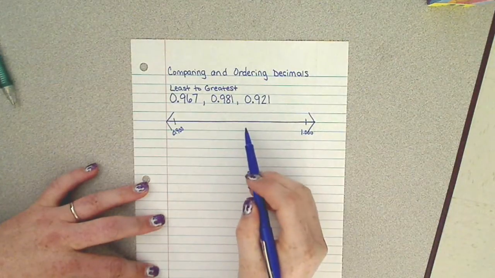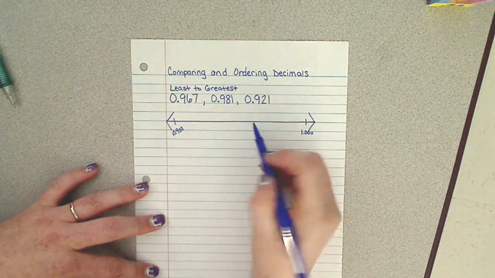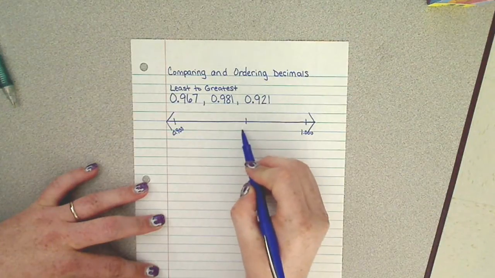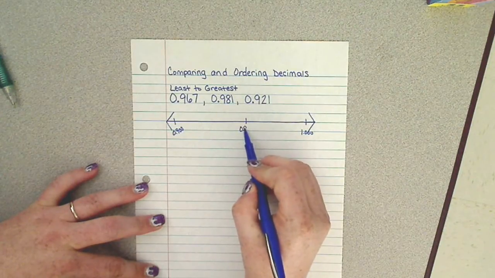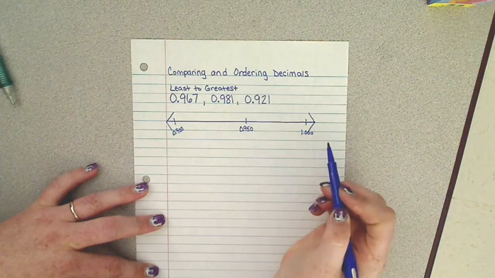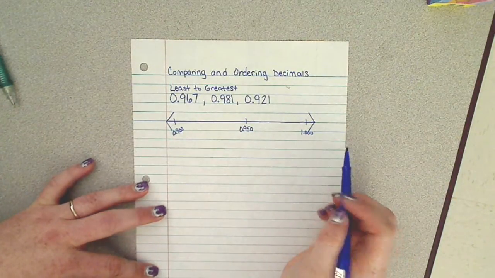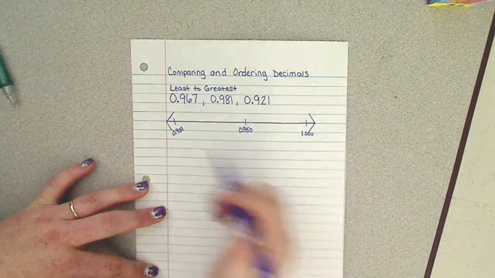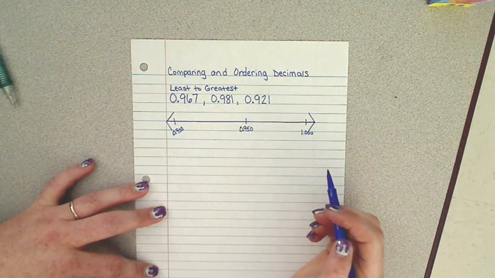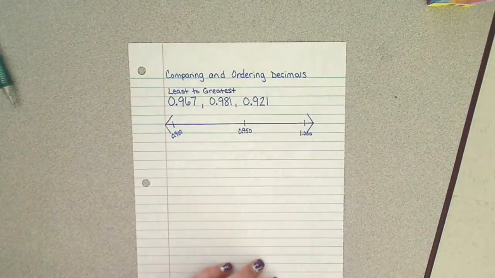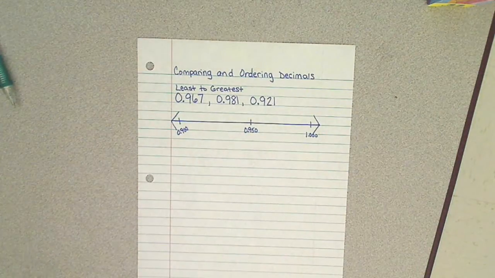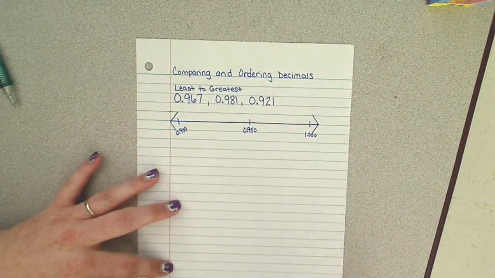Now, if I'm looking at my median in between the two, that is going to be 0 and 950 thousandths. Now I'm going to chart all three of these numbers on my number line in order to give myself a better understanding and a visual of where these numbers are at.